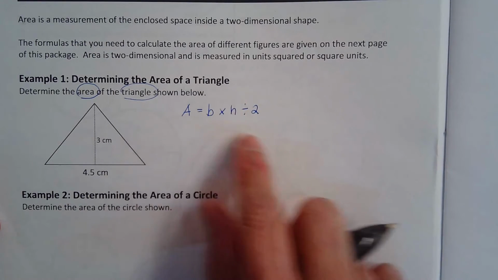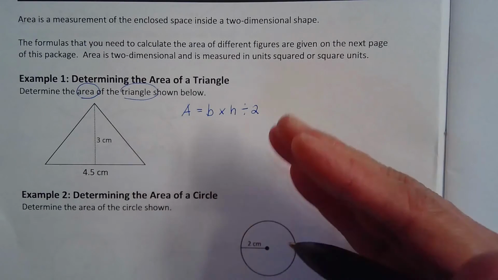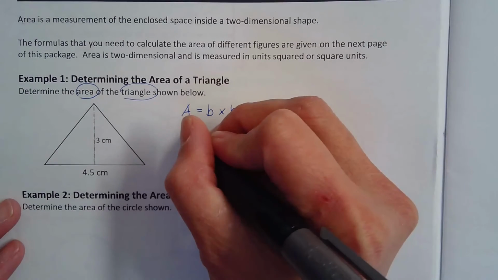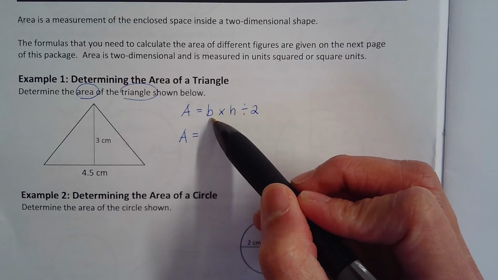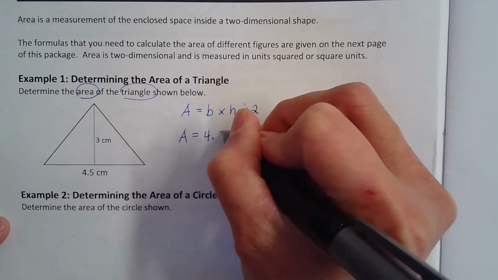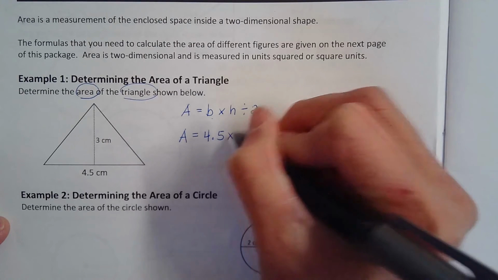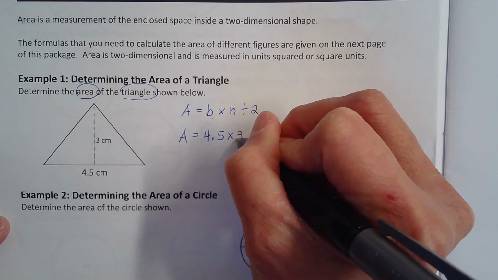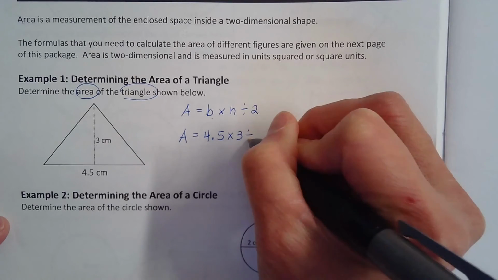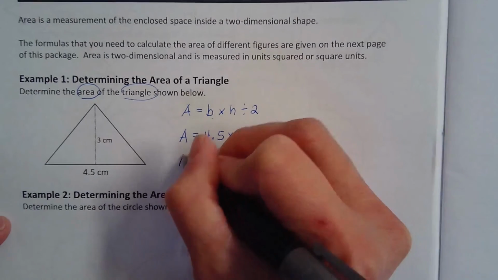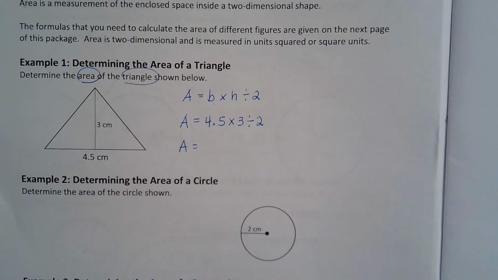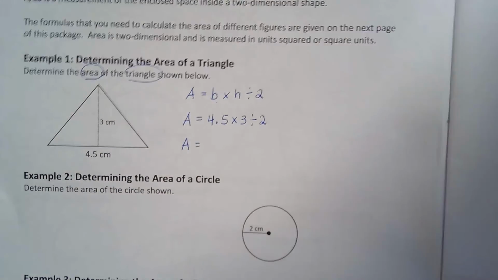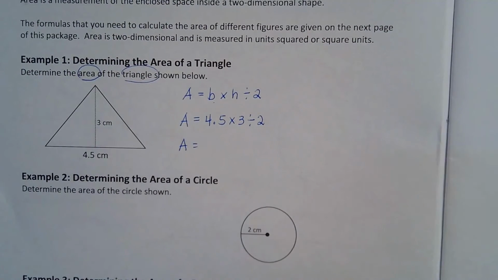So that's our recipe. We're going to put all of our values inside. So A equals, okay, I gotta write down the B value. What's the B value? 4.5, yes, 4.5. Times height is 3. Divided by 2. Okay. Let's figure that out. So 4.5 times 3 divided by 2. 6.75.